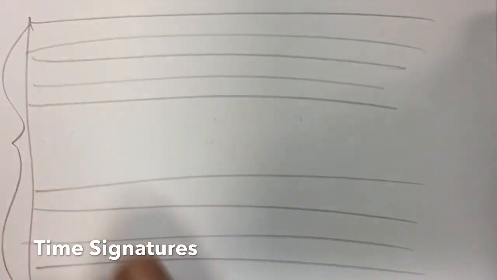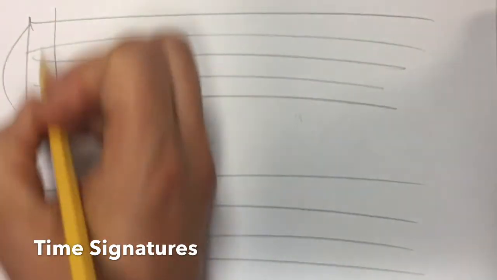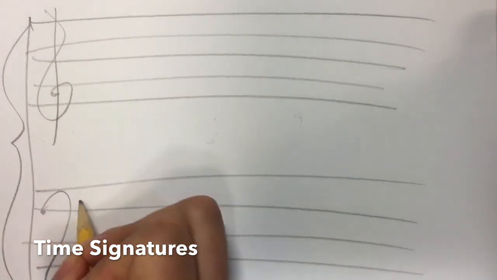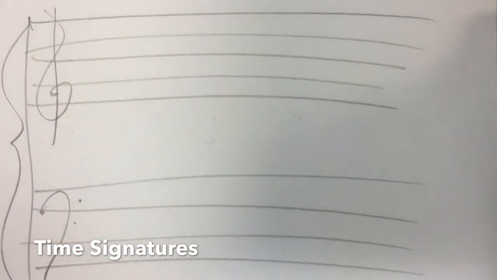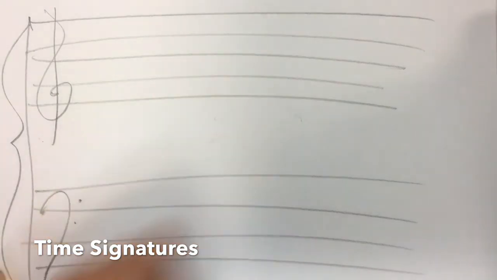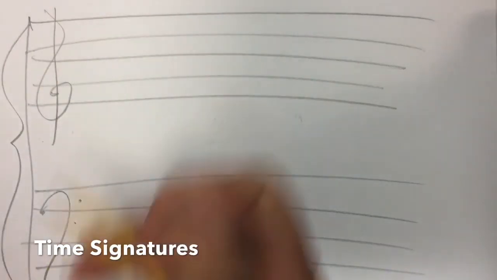Now on the grand staff, if I'm looking at kind of like the big picture here, like that. This is what we call the grand staff, and I'll talk about this more in another video. But if you're looking at a real piece of maybe piano music, you might see something like this. Treble clef up here, bass clef down here. Well, where would that 4 over 4 go? Where would you write the time signature?